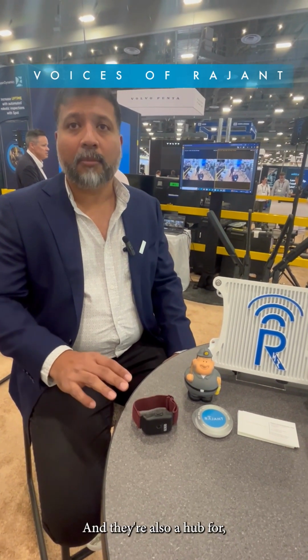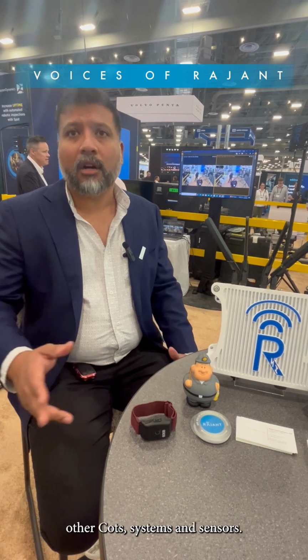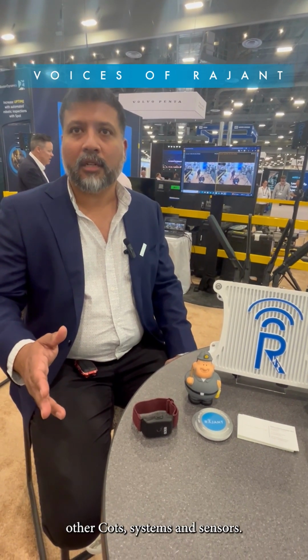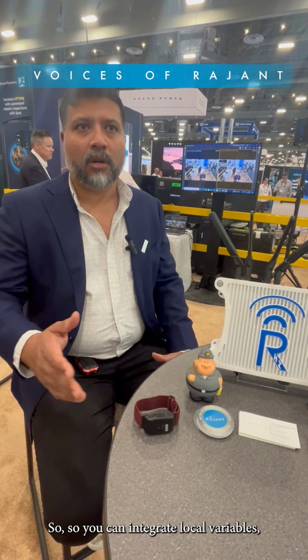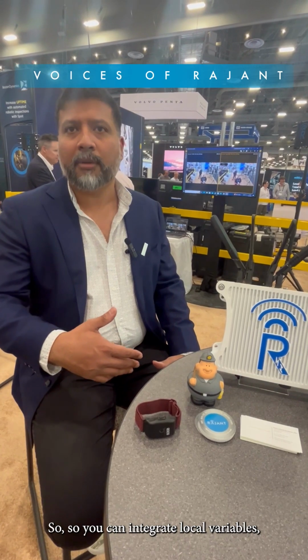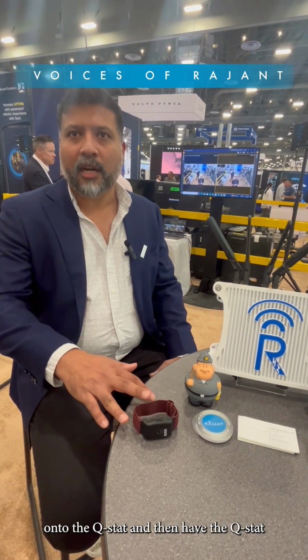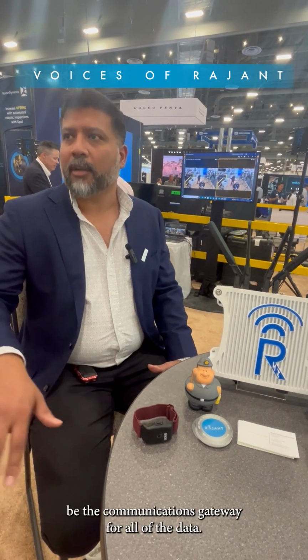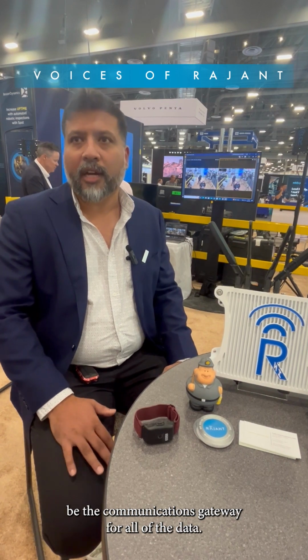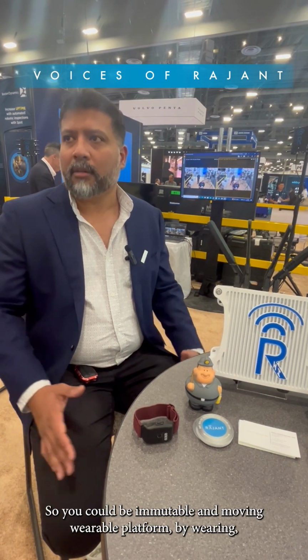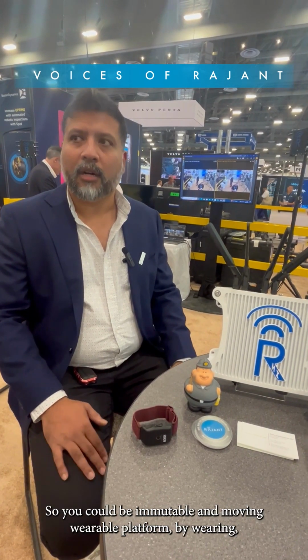And they're also a hub for other COTS systems and sensors. So you can integrate Bluetooth wearables onto the QStat and then have the QStat be the communications gateway for all of the data. So you could be a moving wearable platform by wearing one of these QStats.